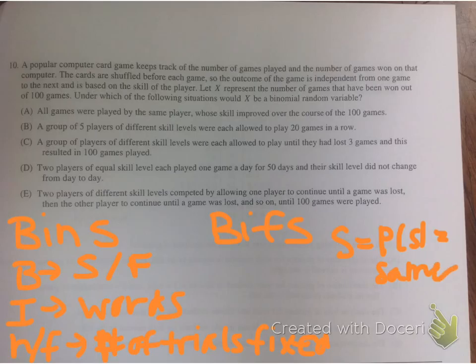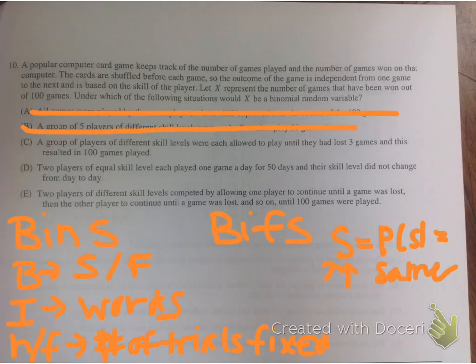Let's go through it now. A: all games were played by the same player whose skill improved over the course of 100 games. It cannot be A, because their skill improved each time. That would violate our S portion. B: a group of 5 players of different skill levels, again our S portion, were allowed to play 20 games in a row. There's a fixed number there, which is good, but still it violates.